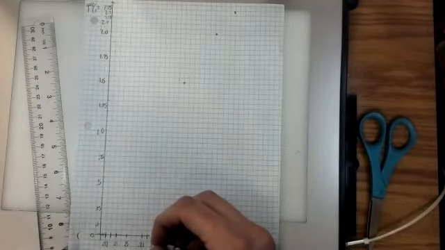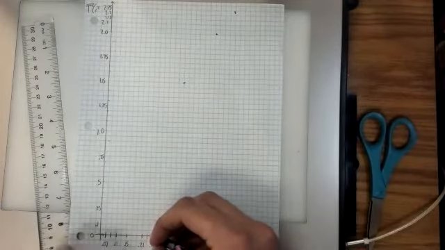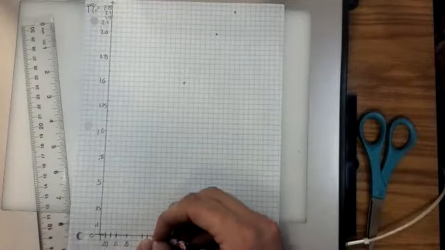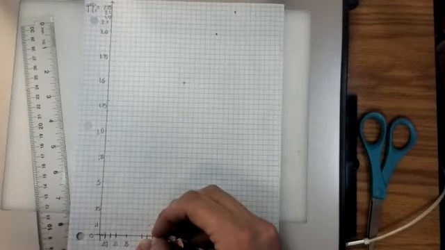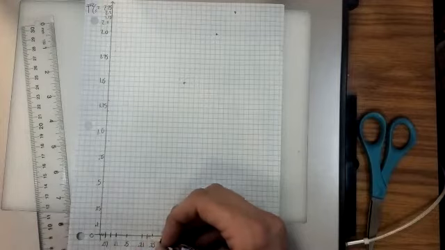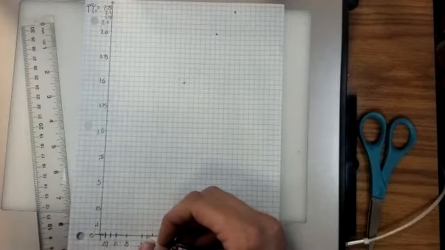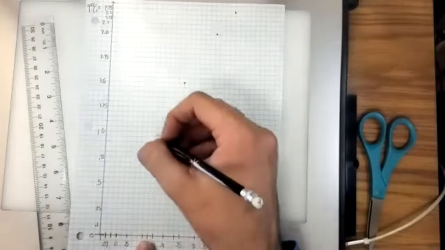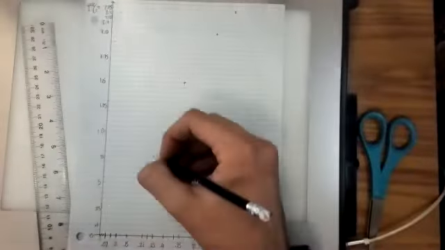There's 0.23, 0.24, between those two. 0.156 now. So 0.24 here, 1.06, right? This goes up to 1.0.